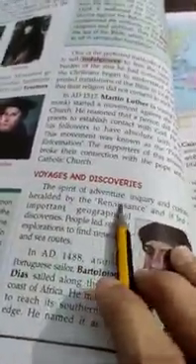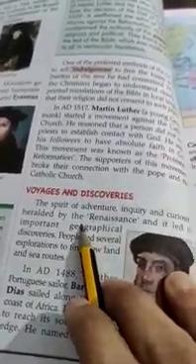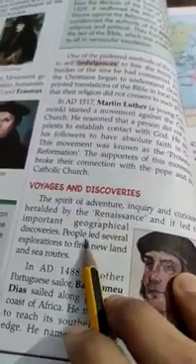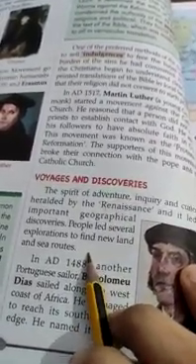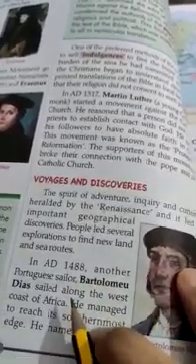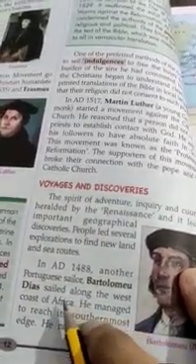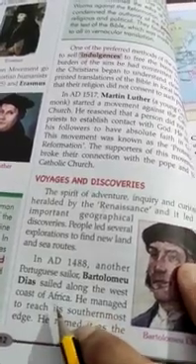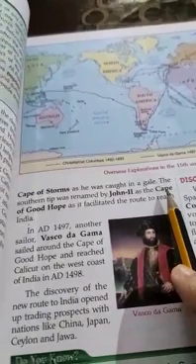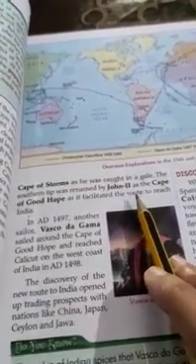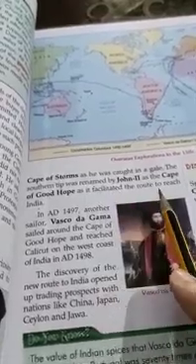Now coming to Voyages and Discoveries. See, the spirit of adventure, inquiry and curiosity heralded by the Renaissance led to important geographical discoveries. People launched several explorations to find new land and sea routes. In AD 1488, another Portuguese sailor, Bartolomeu Dias, sailed along the west coast of Africa. He managed to reach its southernmost edge. He named it the Cape of Storms as he was caught in a gale. The southern tip was renamed by John II as the Cape of Good Hope, as it facilitated the route to reach India.